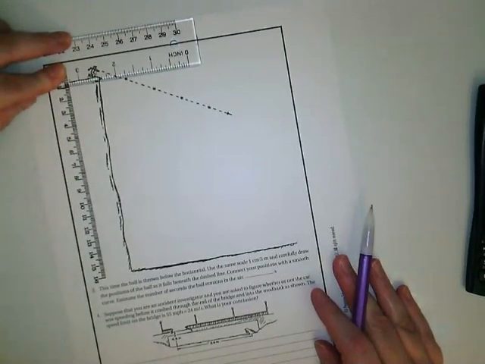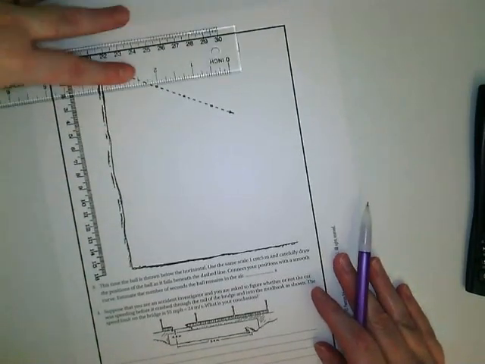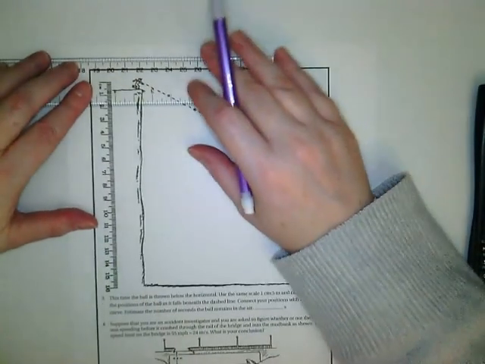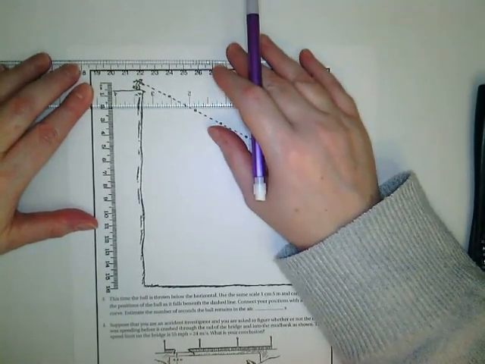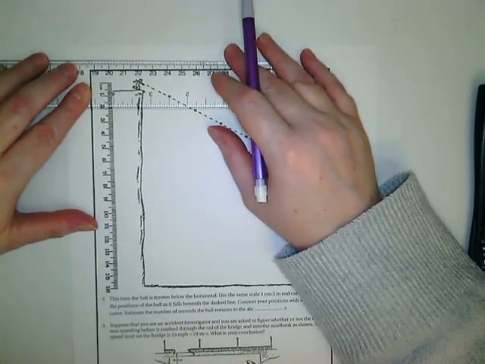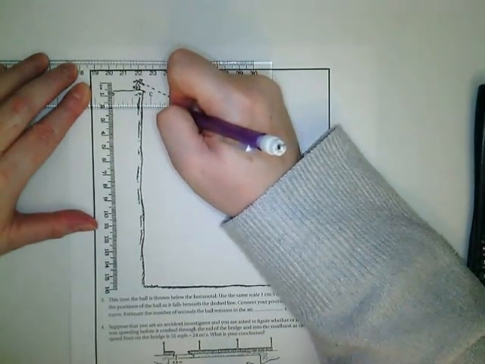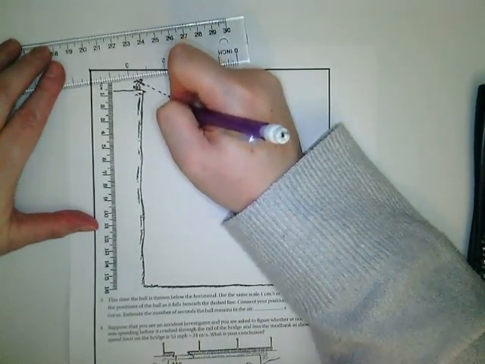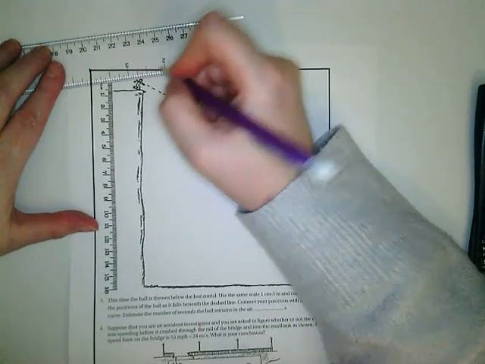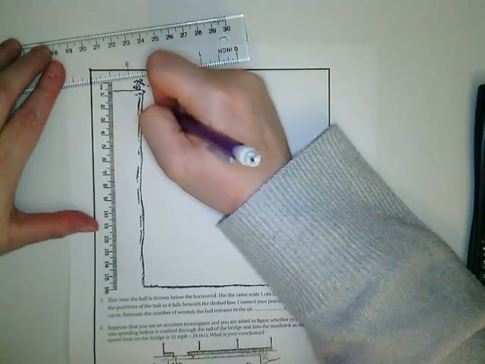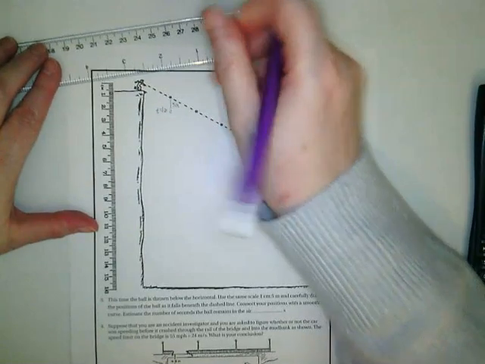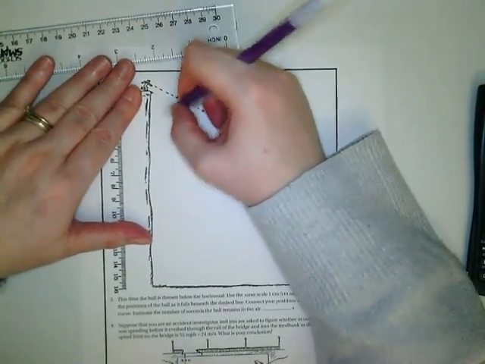So it's going to fall 1 more centimeter, about right here. So this distance again is 5 meters. This is my time equals 1 second. I'm going to put those times off to the right.